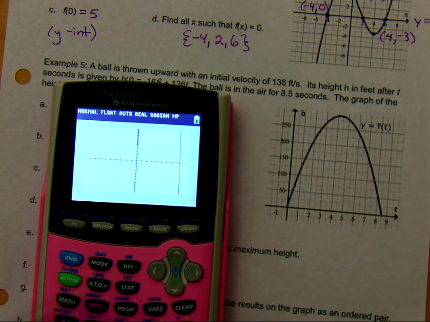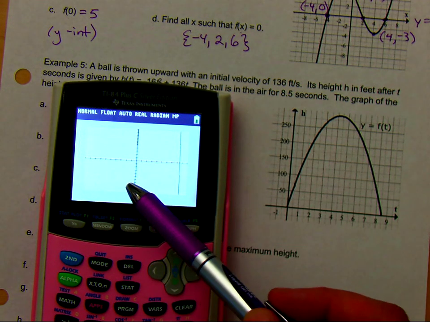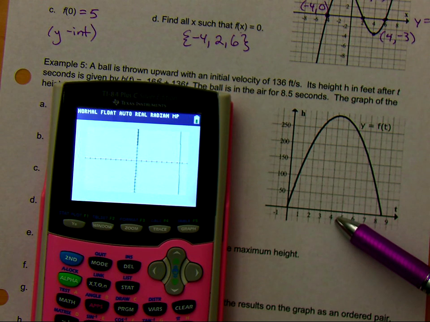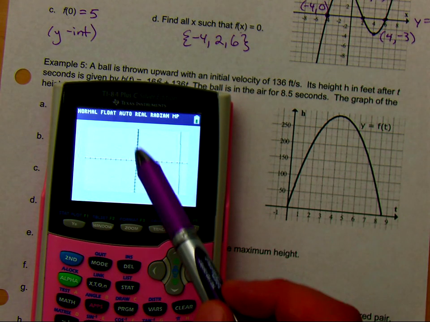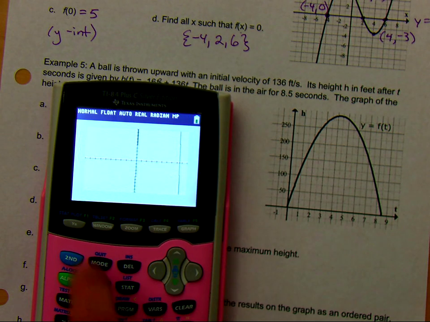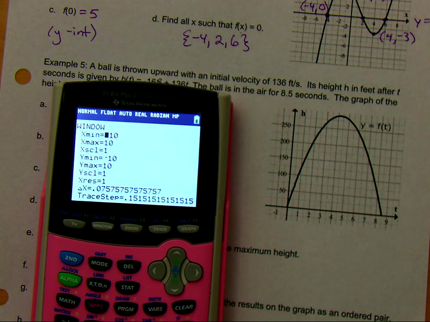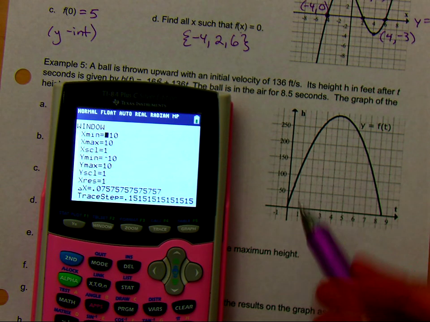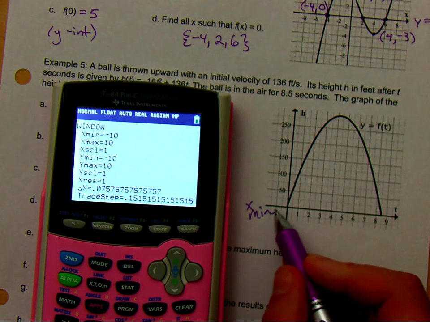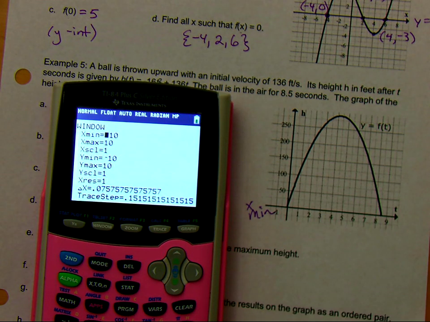Yeah, well, it's actually not so much to do with the table, but with the viewing window. Right now, the window is not set up the same way that the graph is set up, because it's going up 10, down 10, over negative 10, over positive 10. So if I press window, I can change the viewing window and set it up just like you see here. This is my x-axis, so what's the x minimum value that I would need in order to see this graph? The smallest x value, 0.